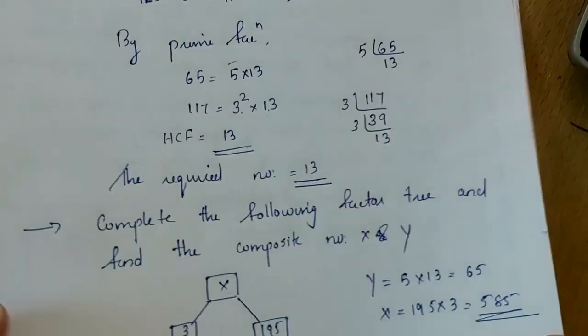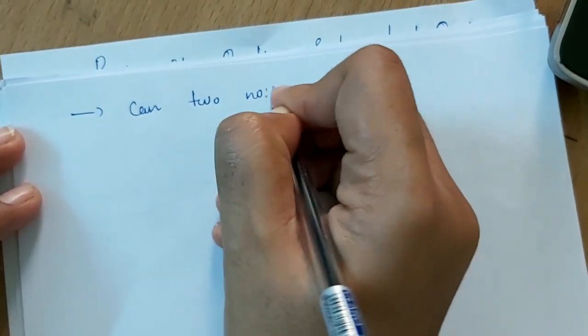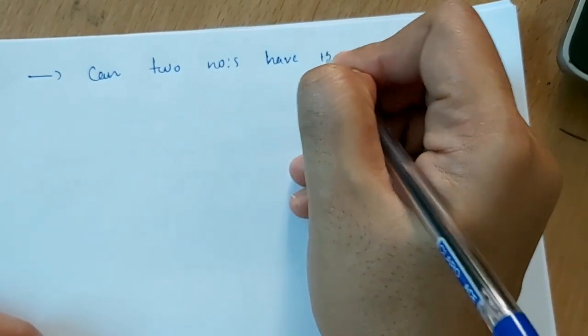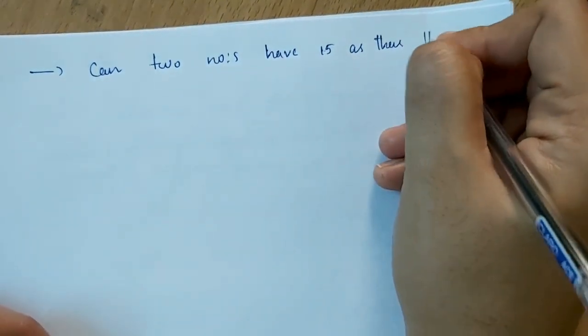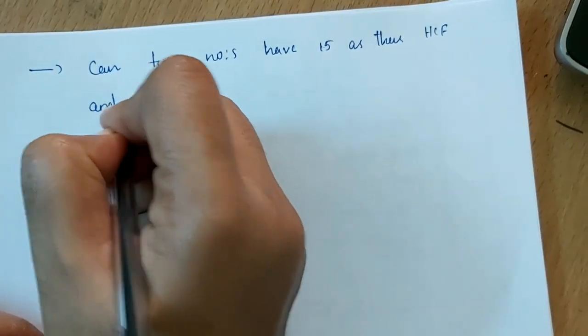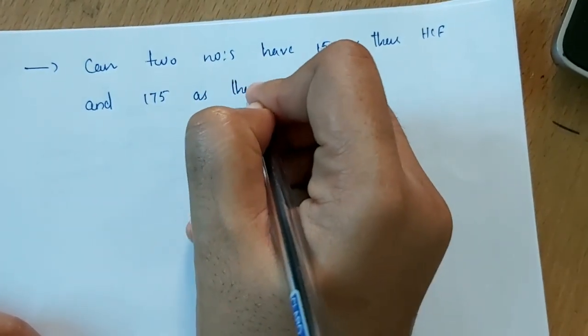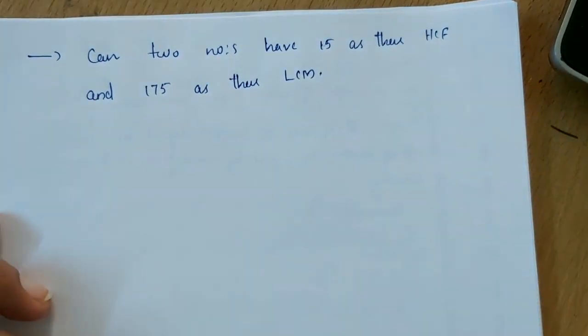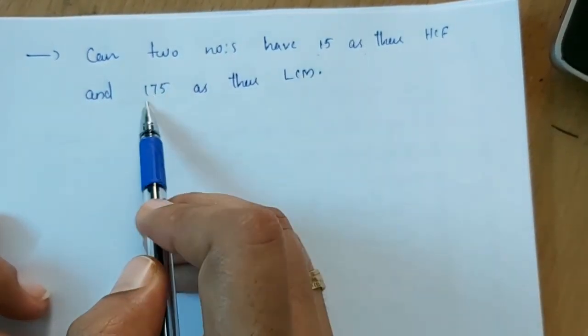Okay, let's go to the next question. Next question is, can two numbers have 15 as their HCF and 175 as their LCM? Can two numbers have 15 as their HCF and 175 as their LCM?